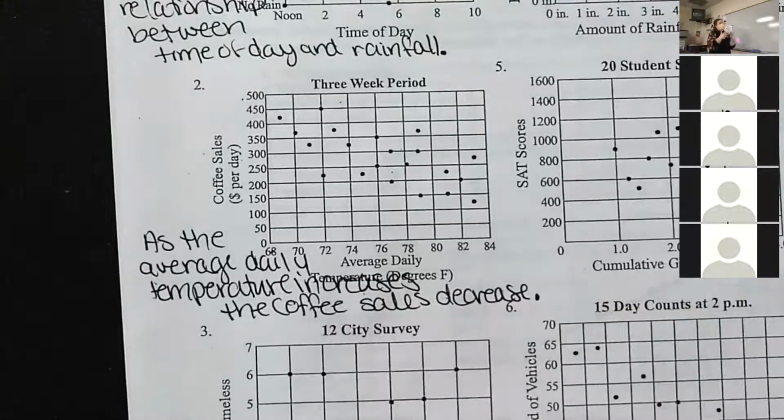Now you can word that any way that makes sense. Obviously you don't have to have the exact same words as me. You can say that coffee sales decrease as temperature increases. You could say it vice versa. So go ahead and finish this page.